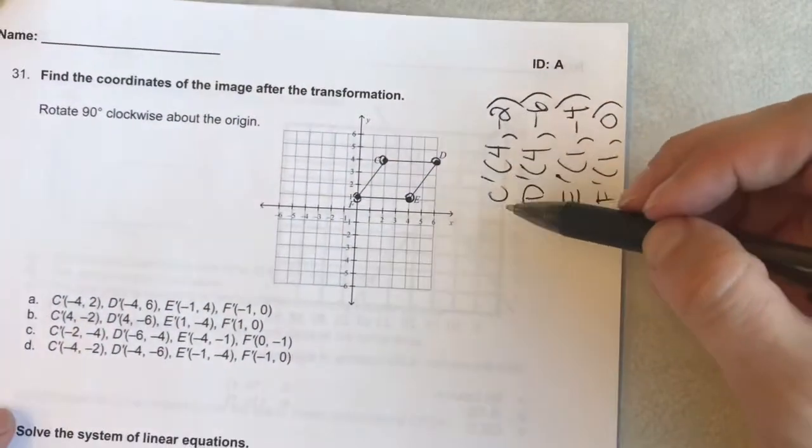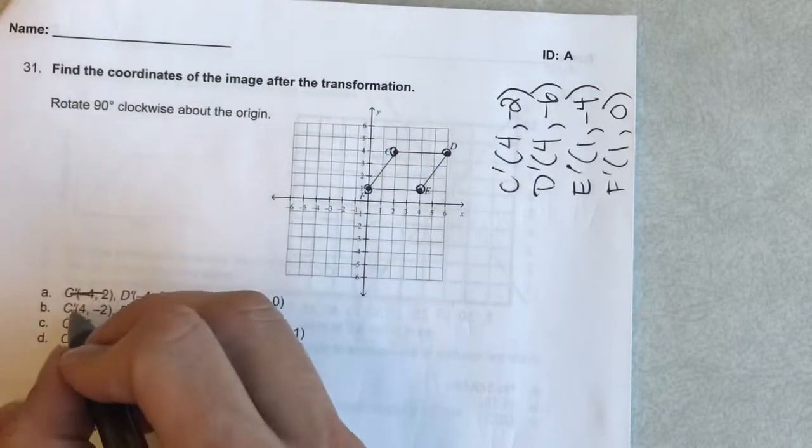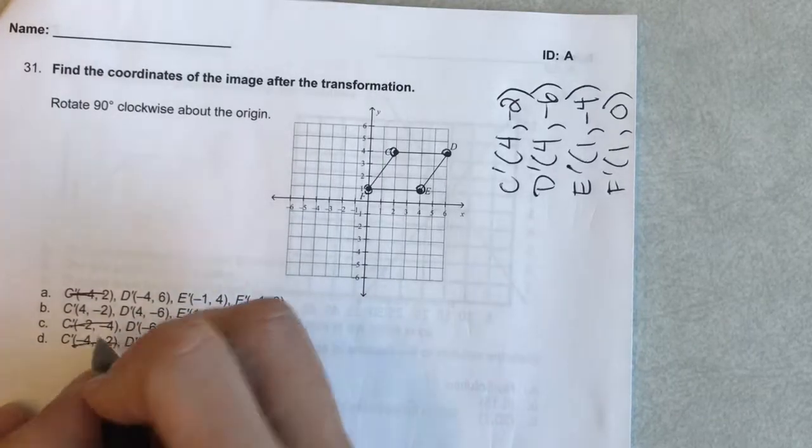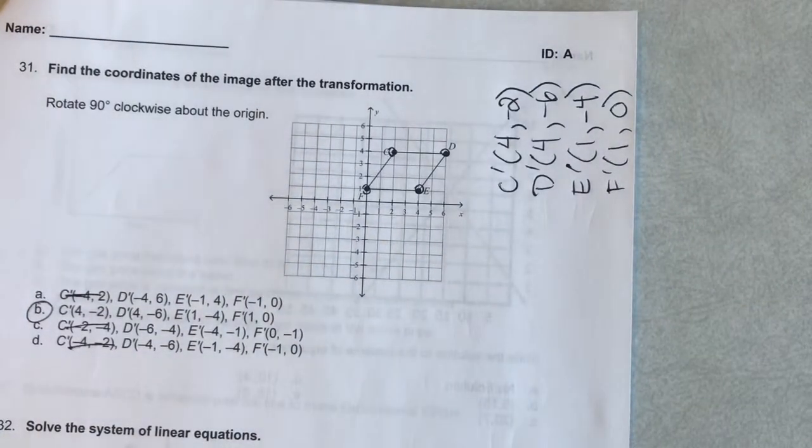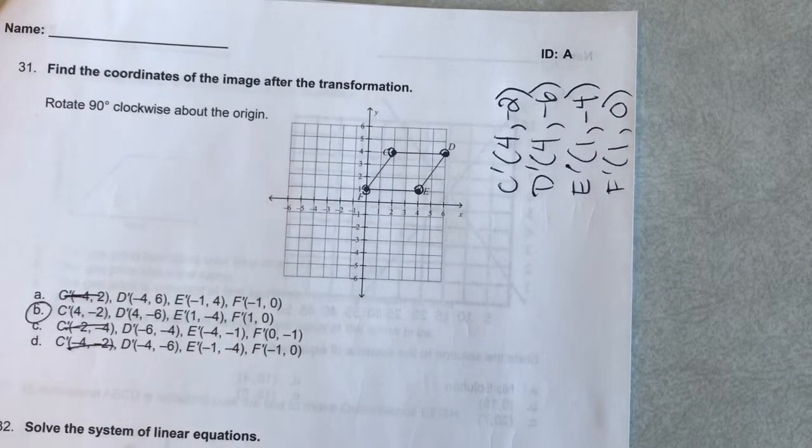4, negative 2 is C prime. 4, negative 2. Nope. Yep. 4, negative 2. Nope. Answer's B. Didn't have to do that much, but I did it anyway because I'm a high achiever.